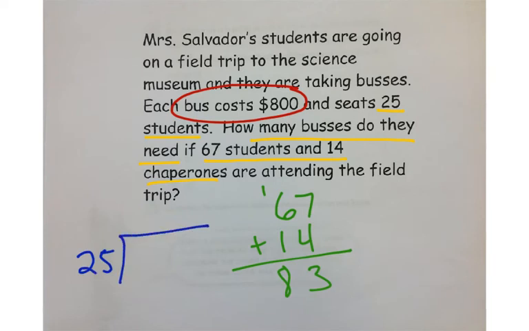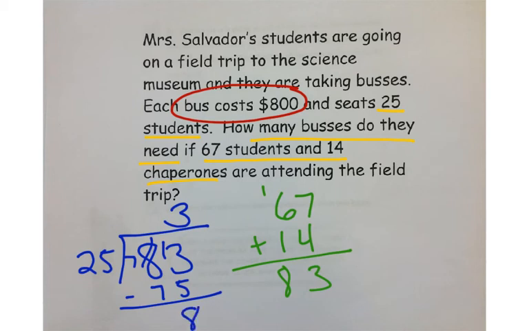and we have to divide 83 by 25 in order to determine how many buses we need. So 25 can go into 83 3 times. 3 times 25 is 75. 83 minus 75, we have to do a little borrowing. 13 minus 5 is 8. So we have a remainder of 8.